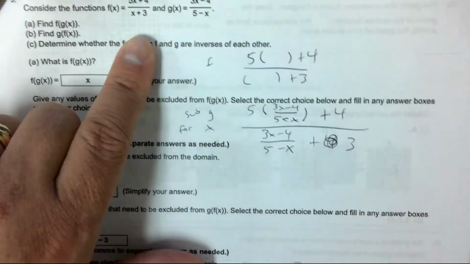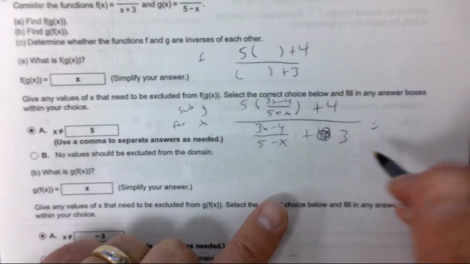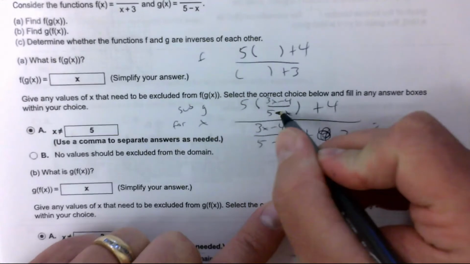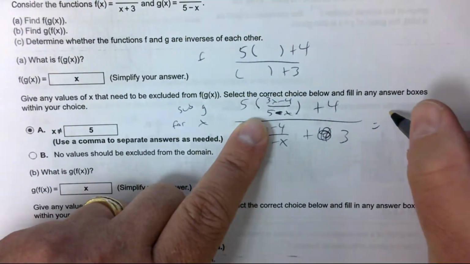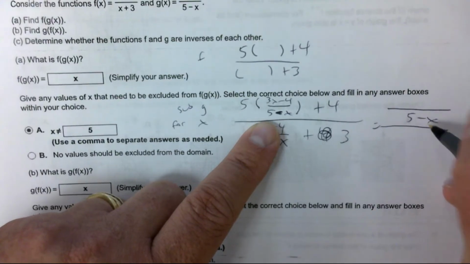Okay. So what we need to do then is to get a common denominator. This was 5 minus x, by the way. We want a common denominator, which will be 5 minus x.